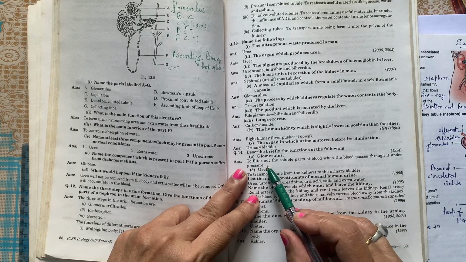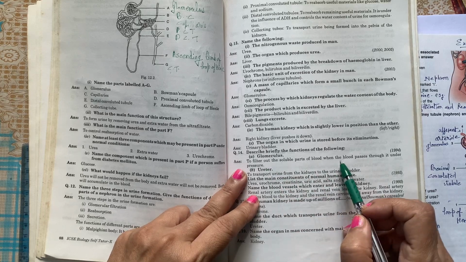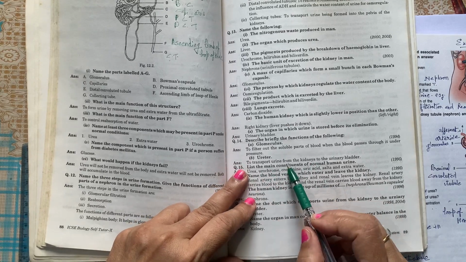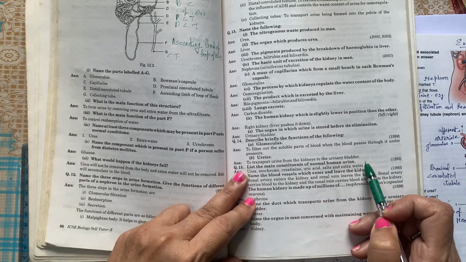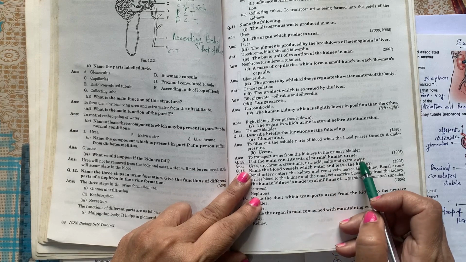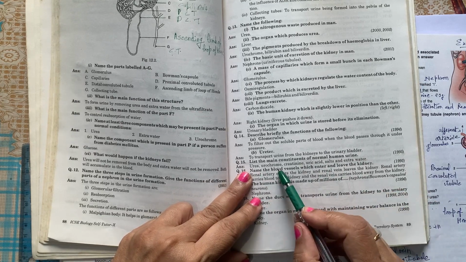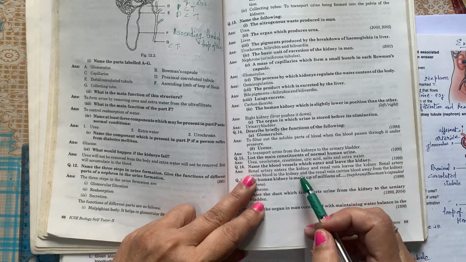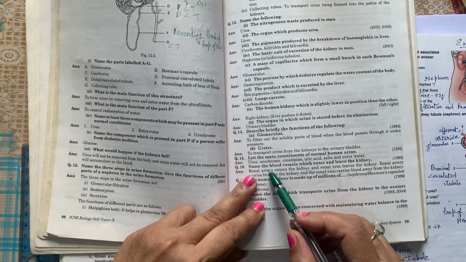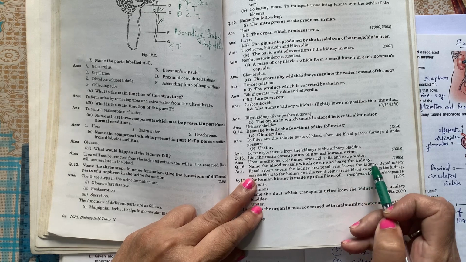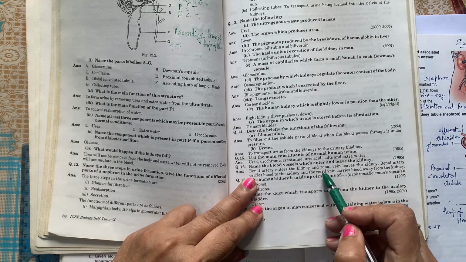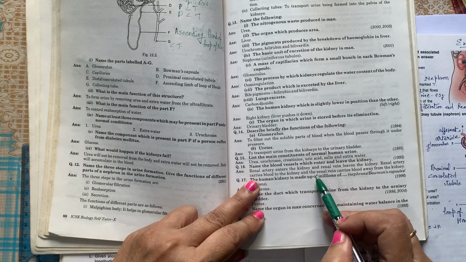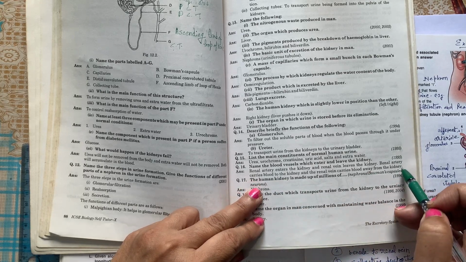The glomerulus filters out the soluble parts of blood when the blood passes through under high pressure. The ureter transports urine from the kidney to the urinary bladder. The main constituents of normal human urine are urea, urochrome, creatinine, uric acid, salts and extra water. Name the blood vessels which enter and leave the kidney. The renal artery enters the kidney and the renal vein leaves the kidney. The renal artery carries blood to the kidney, and the renal veins carry blood away from the kidney.